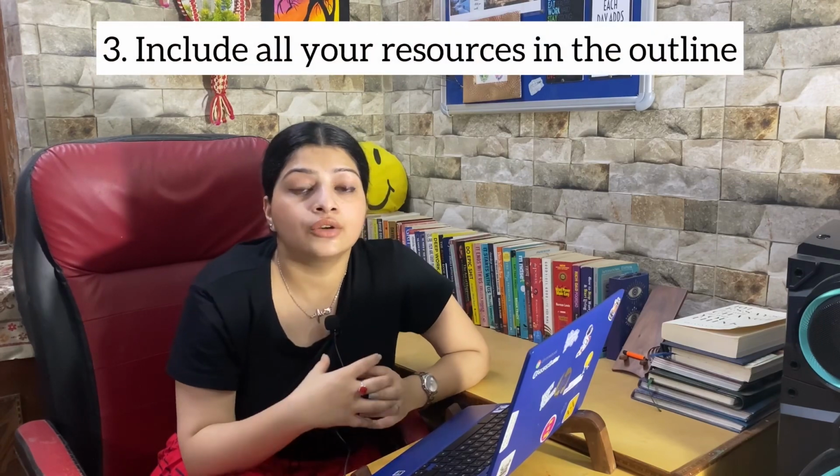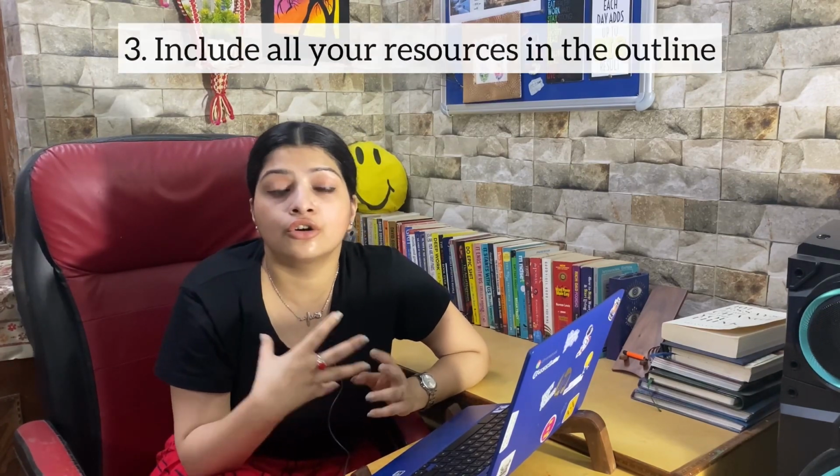Now, the third point. When you researched for your blog, obviously you had a lot of data, a lot of resources, a lot of reports with you. This is especially relevant if you are working on a blog topic which requires that kind of knowledge. Let's say you're working on a health topic or something that requires you to back your opinion with research.